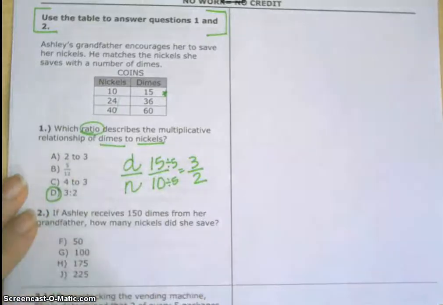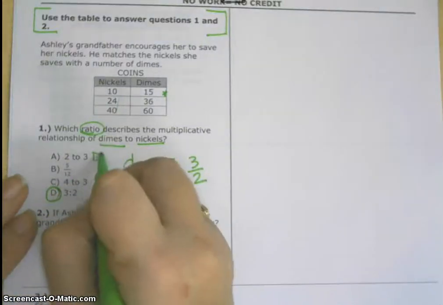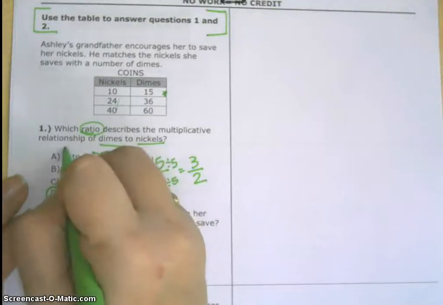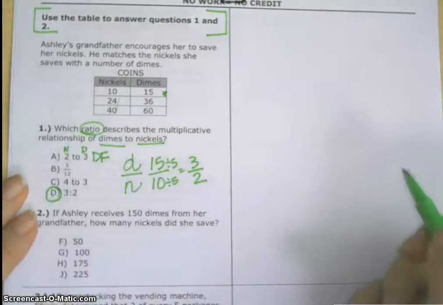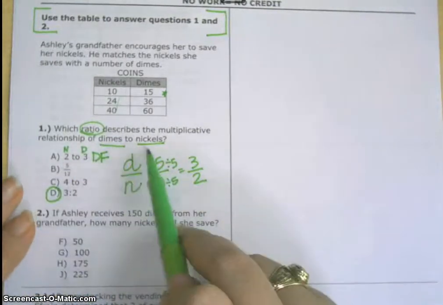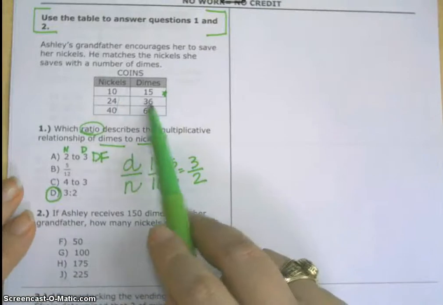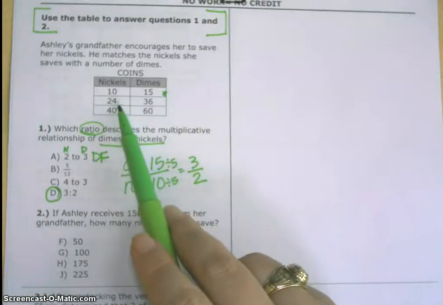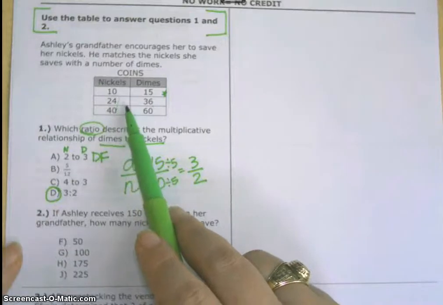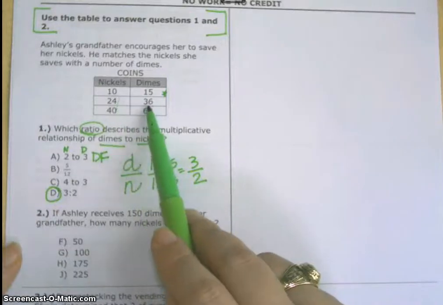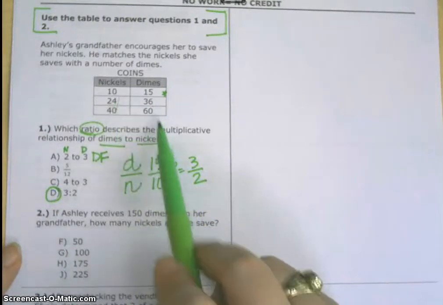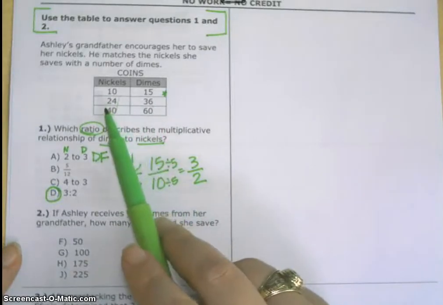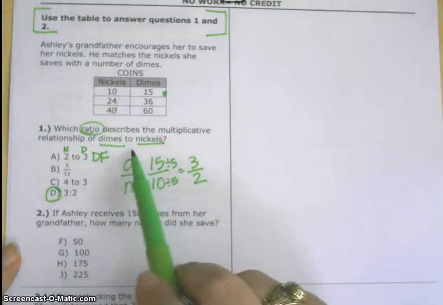If you chose A, you chose the distractor factor, because this is nickels to dimes, while the question asks for dimes to nickels. The same thing if you chose 36 to 24. You could take 6 out of both of them. You could actually take 12 out of both of them. 12 goes in here 3, 12 goes in here twice. You can take 20 out of both of them. 12 goes in here 3, 20 goes in here twice. So it was really on the reading for number 1.